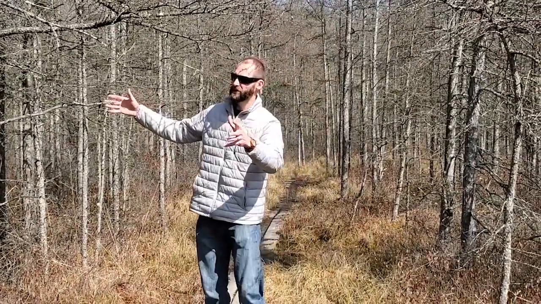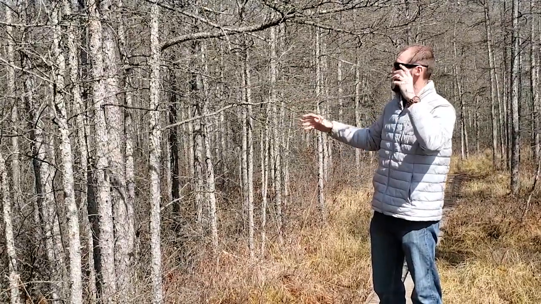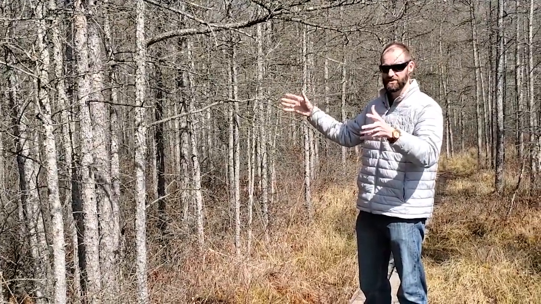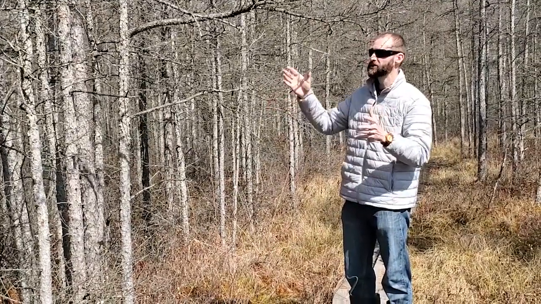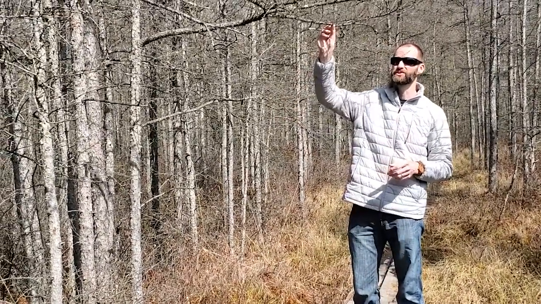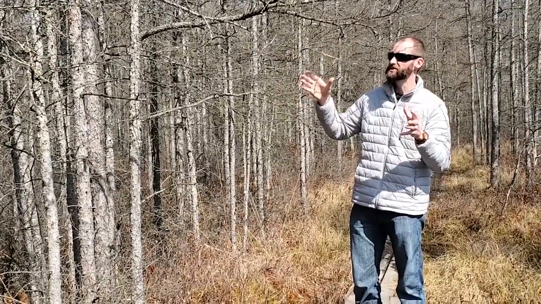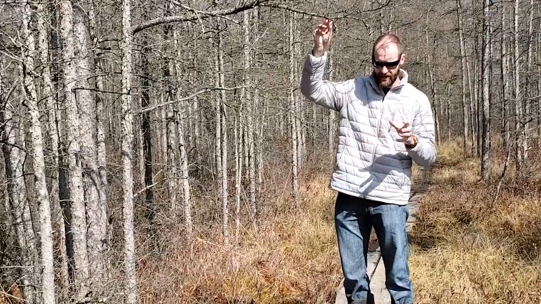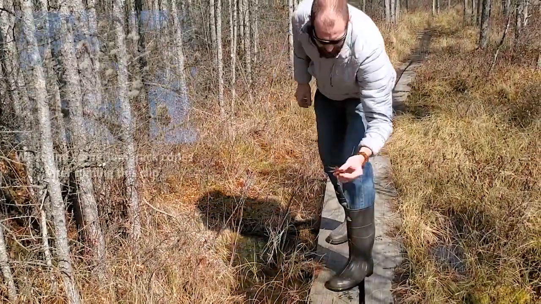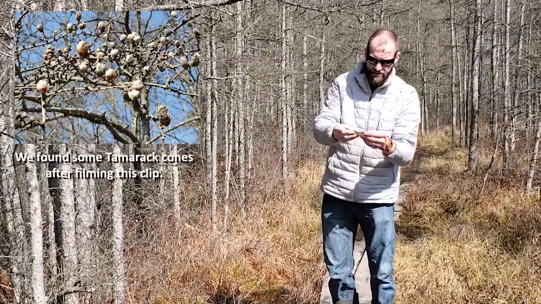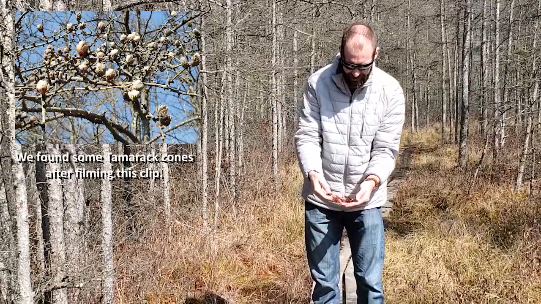So here you can see a whole bunch of trees, and this isn't exactly a forest. We're still in the bog. These trees are another species that you're really not going to find anyplace else in this area. These are called tamarack trees or larches, and they're a unique tree for a few reasons. One, they are a coniferous tree. Now you can't really tell that now, but they do produce cones and needles. So these are some needles from the tamarack that would have fallen off last year.